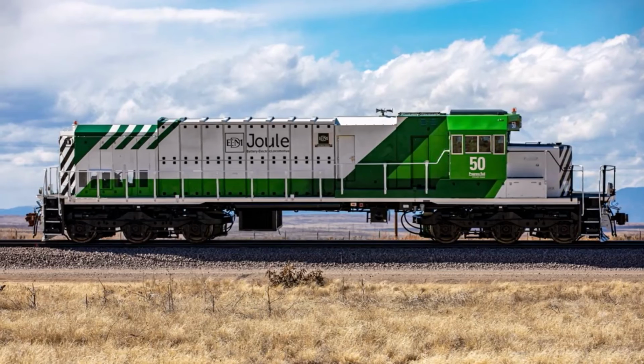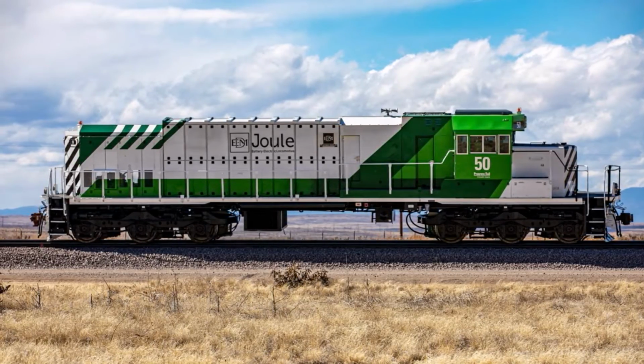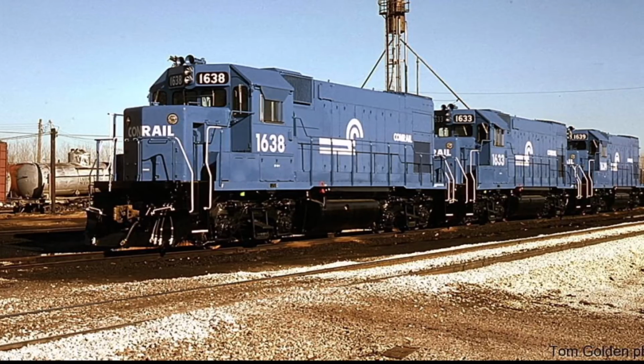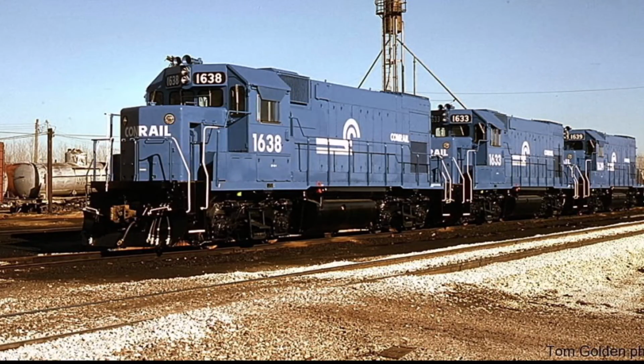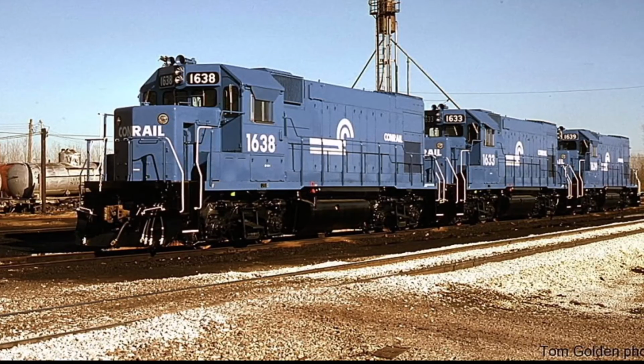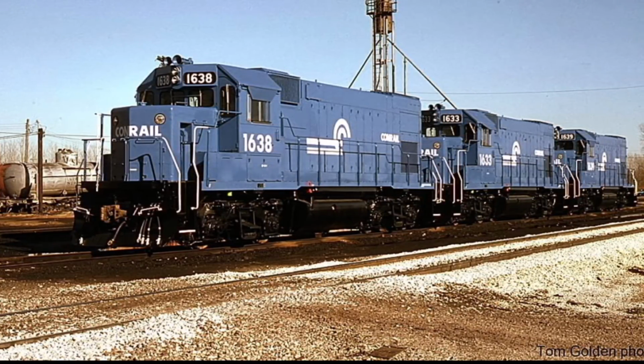These are the major details that make up a road locomotive. You have now learned the fundamental differences between a switcher and a road locomotive, but we're not quite done yet because there is something in the middle.